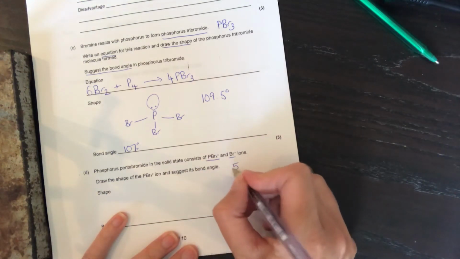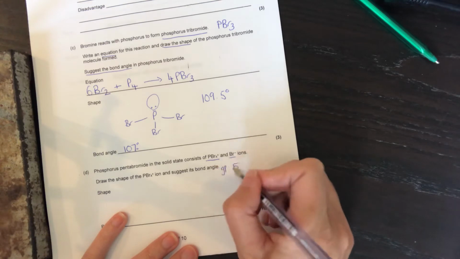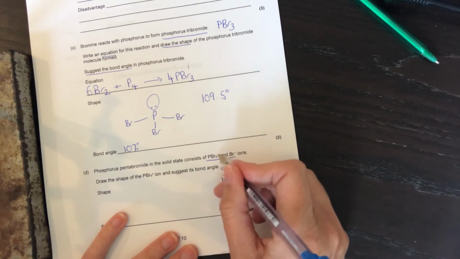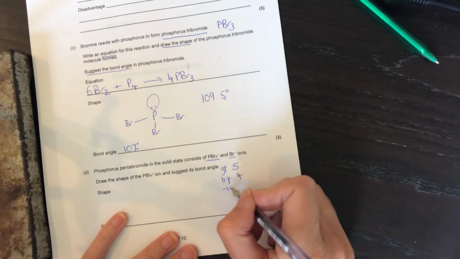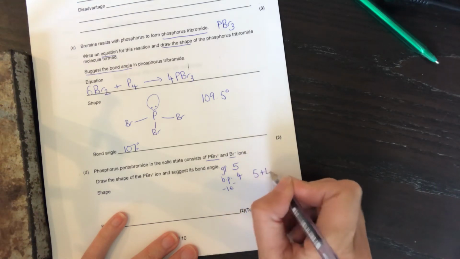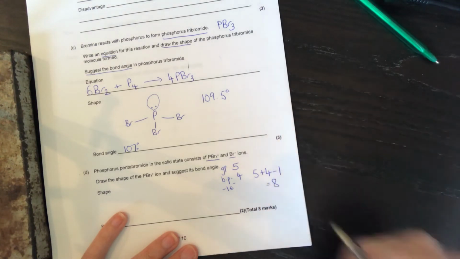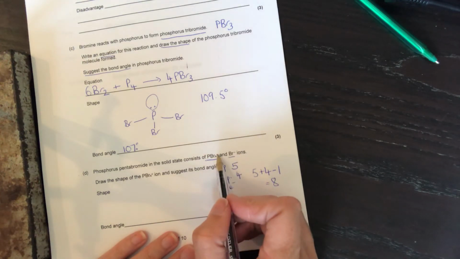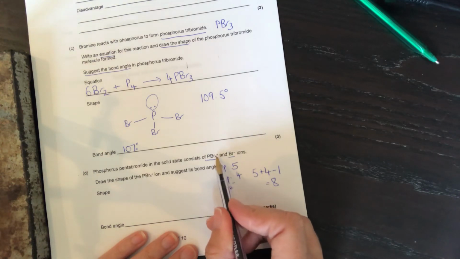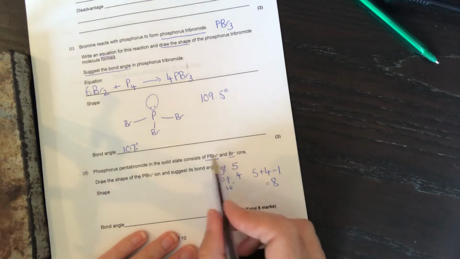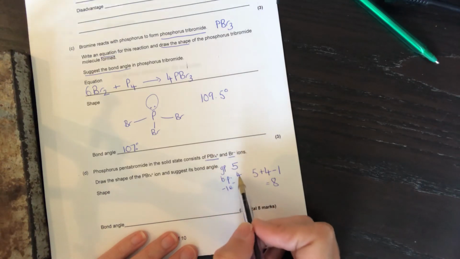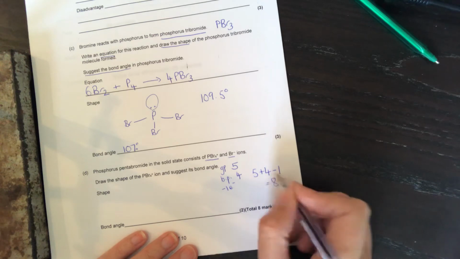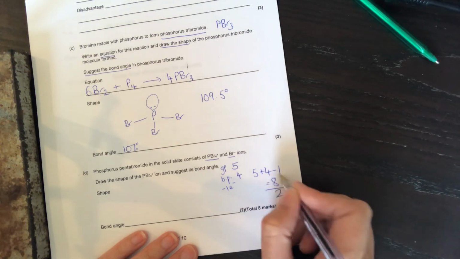So phosphorus is in group 5. So group 5, it has got 4 bonding pairs, and a plus sign means it's lost an electron, so minus 1 electron. So we've got 5 plus 4 minus 1 equals 8. This works whether it's ionic or not. If you've got a plus, that means it's lost an electron, so you take one away. If there was a negative charge, it's gained an electron, so you would add one. So you take the group, add however many bonding pair electrons, add however many non-bonding pair electrons, then divide that number by 2, giving the total number of areas of electron density.